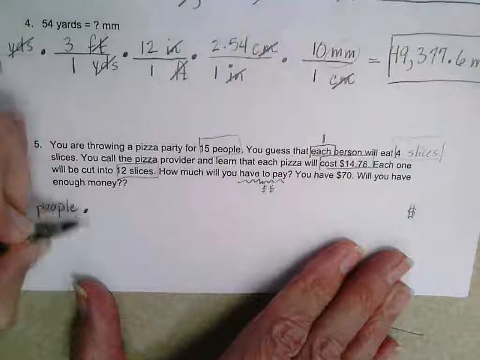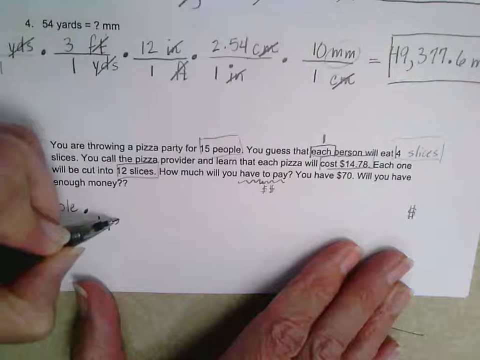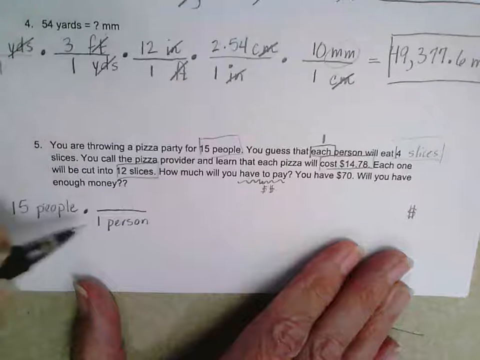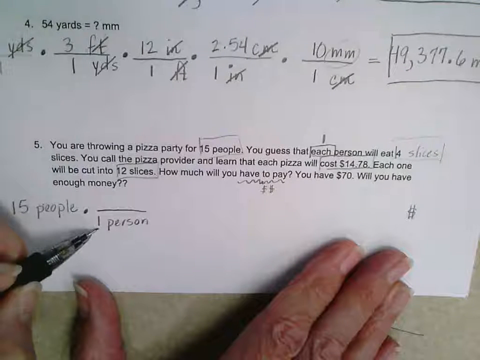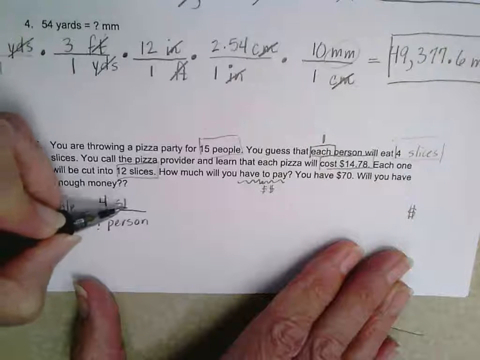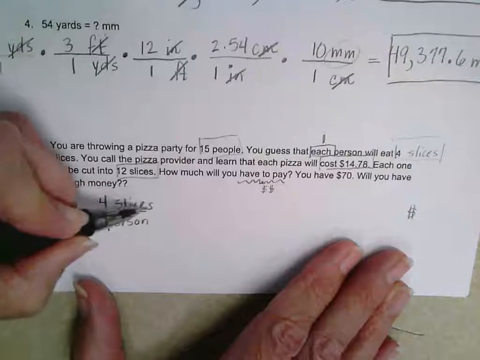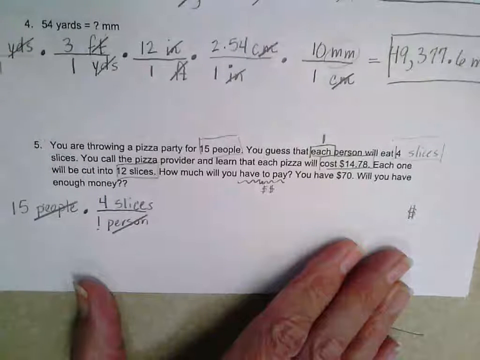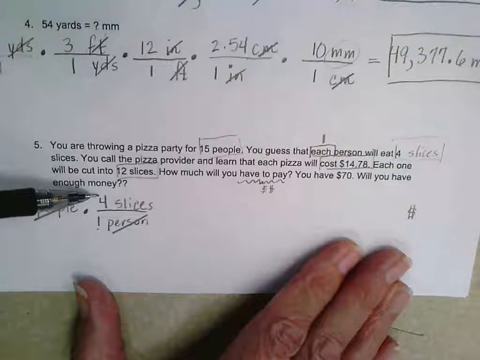So I'm going to multiply one person as my second term, and I'm going to say that that one person is going to eat 4 slices. So now I'm going to cross out my label for people. So now I have slices.